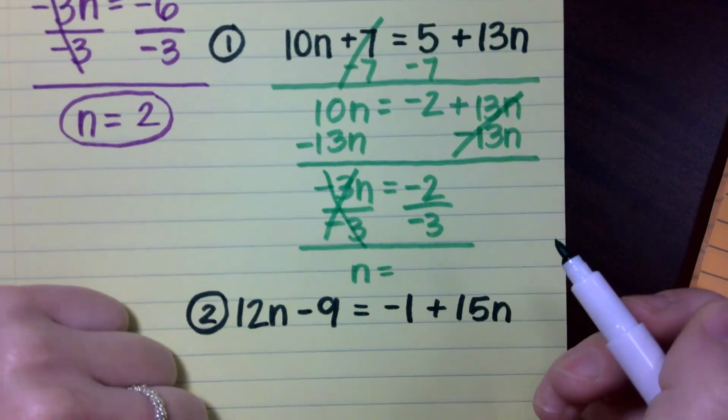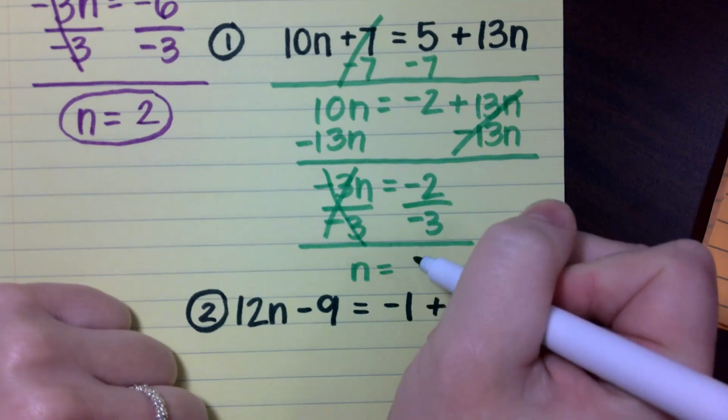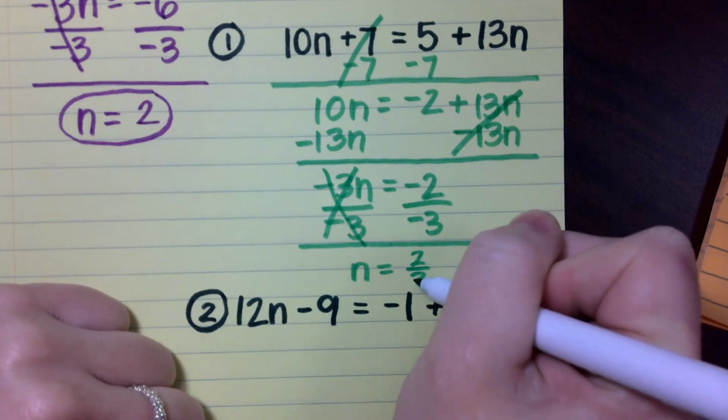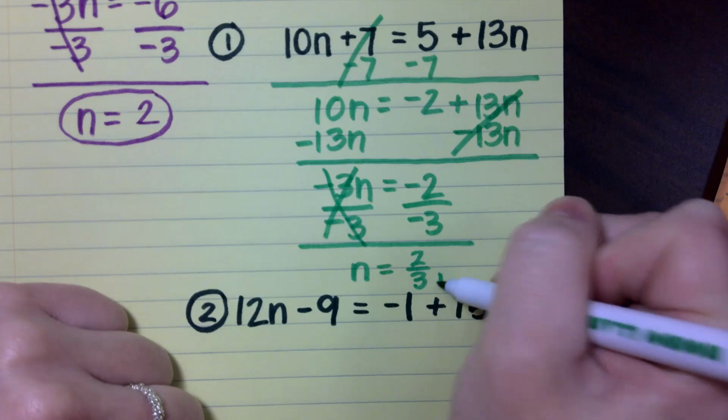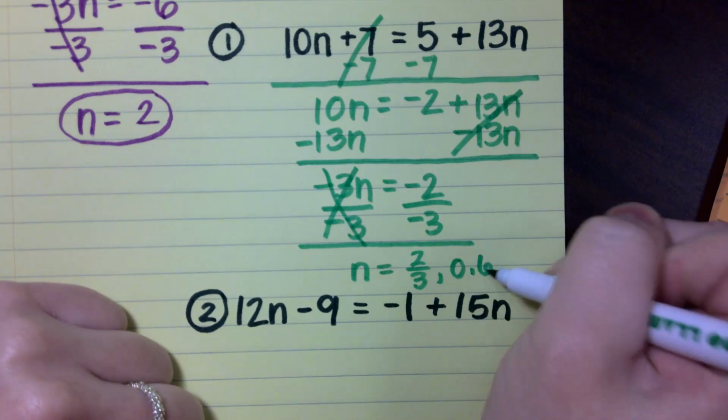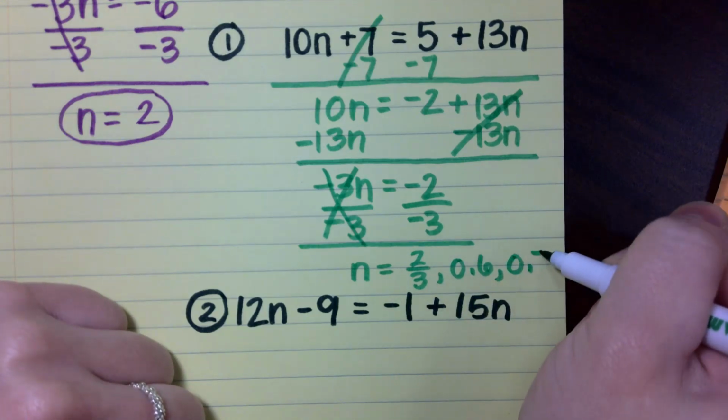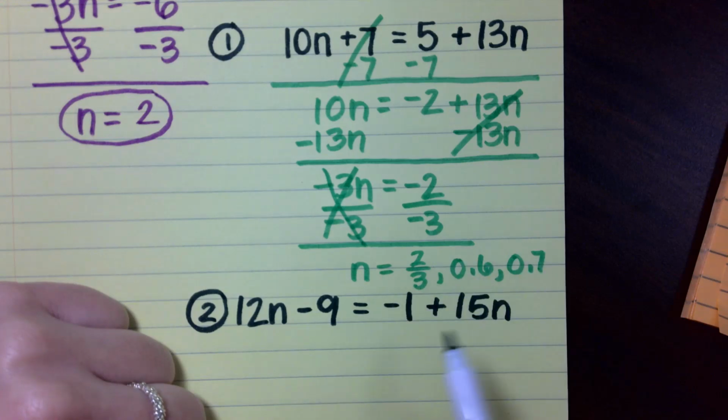Okay, so what's n going to be? Equals 0.6. Yes, and is it positive or negative? Positive. Our two negatives will cancel. So if you wanted to leave it in fraction form, you could have 2 over 3. Or it would be 0.6, or if you rounded up, 0.7. Any of these answers I would be fine with.